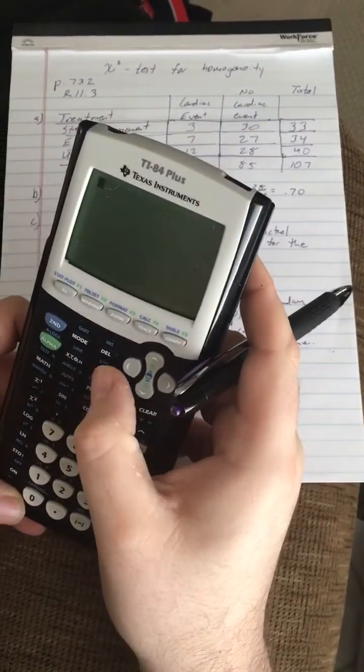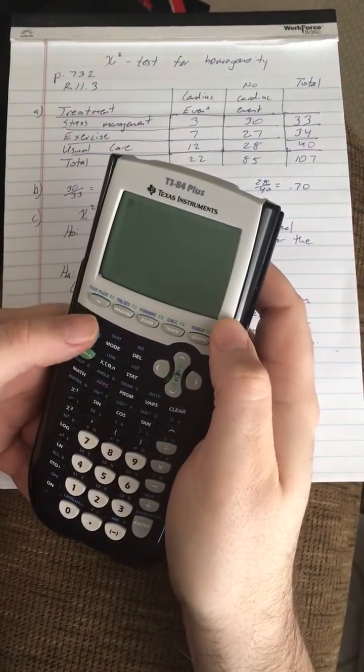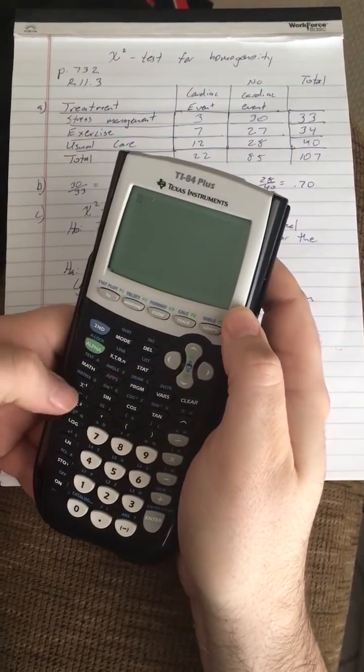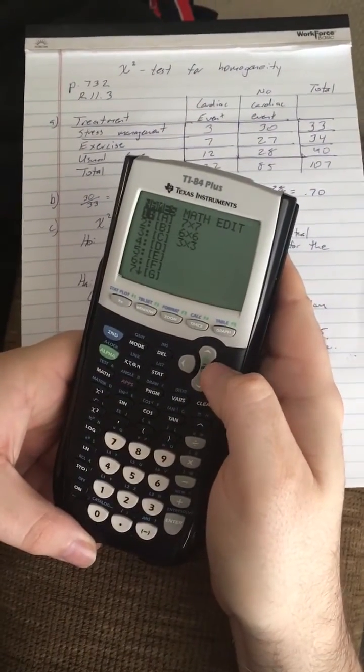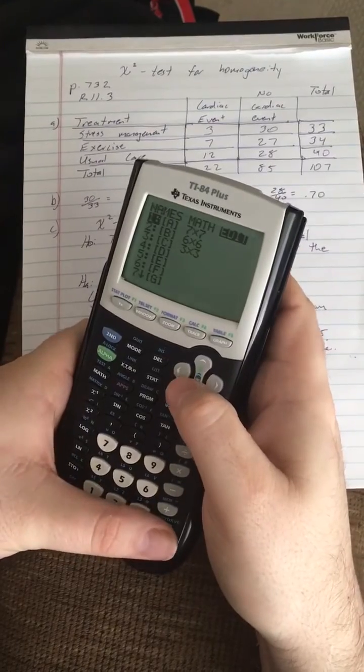All right, so first of all, go to matrix. We have not done that yet this year, so second x to the negative 1 is matrix. You're going to go over to edit.